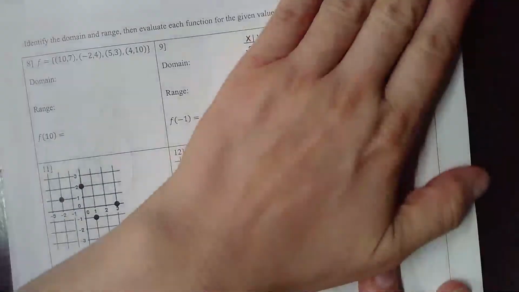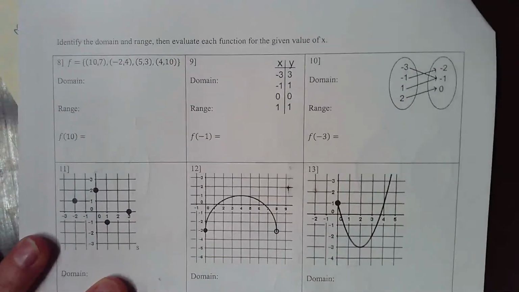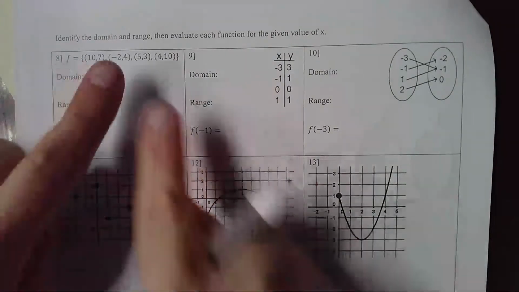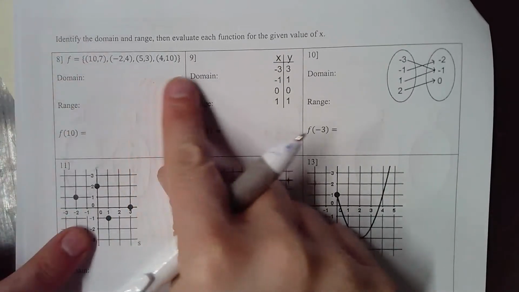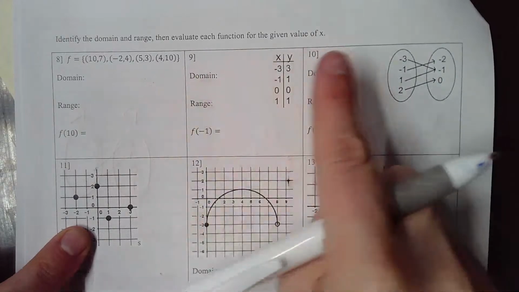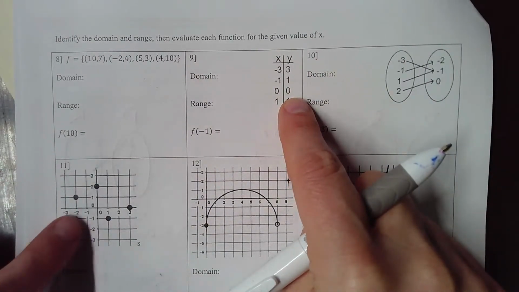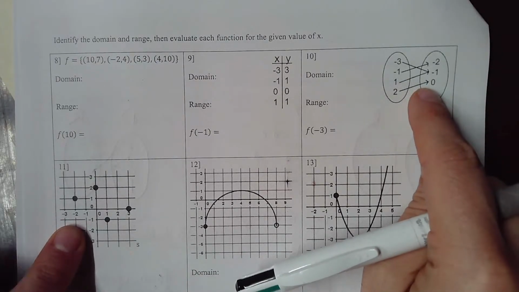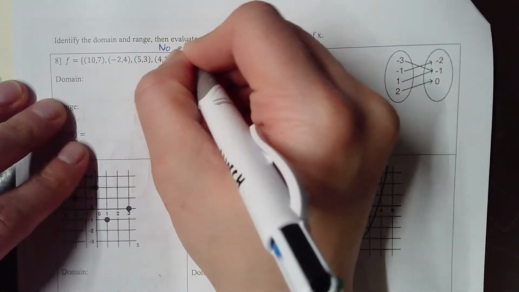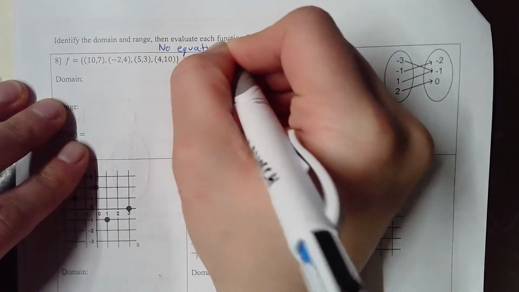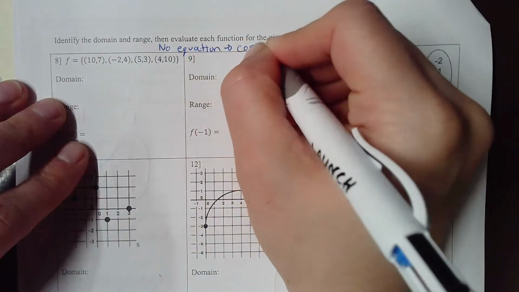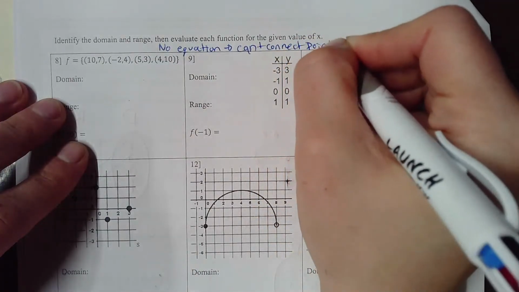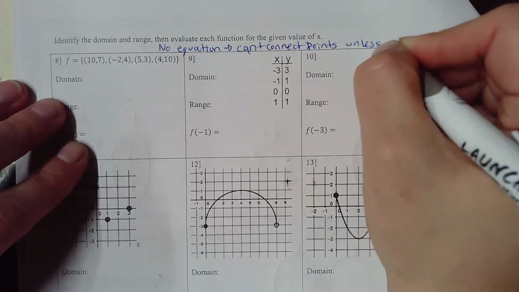When I have coordinates like the first 4 problems, our domain and range are a list of numbers. If I graphed this, it would turn into a graph similar to 11. Why? If there's no equation, we don't know if we can connect points, unless we're told continuous.